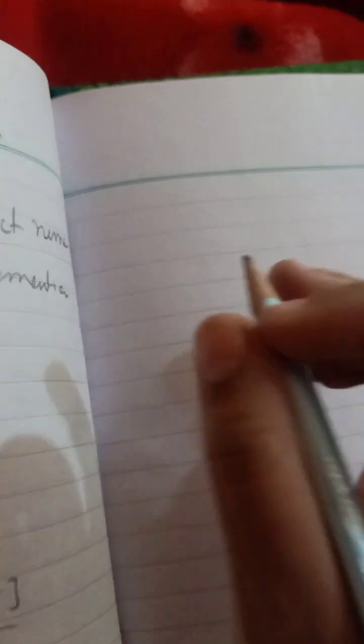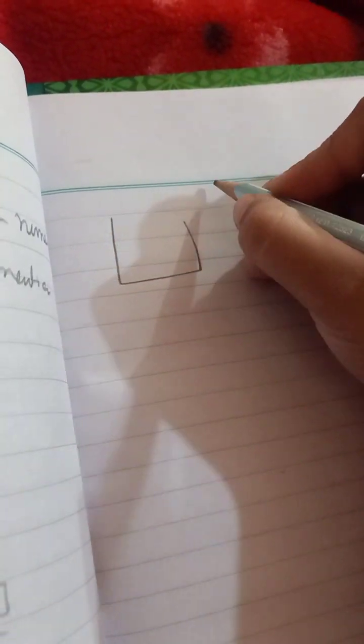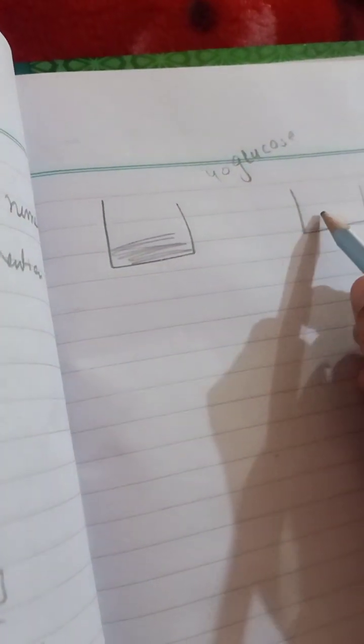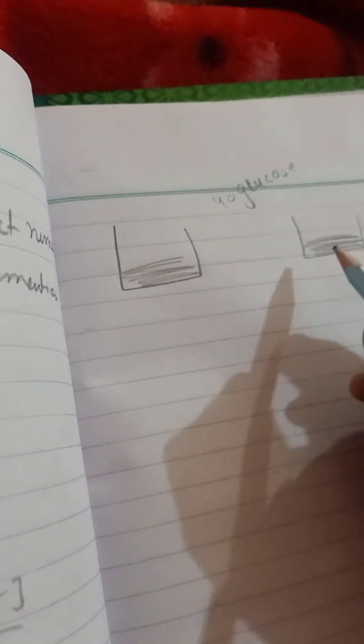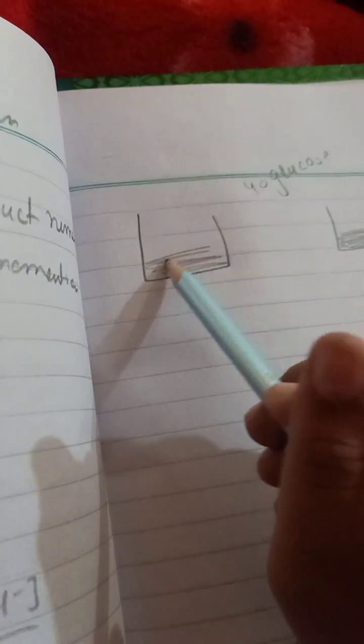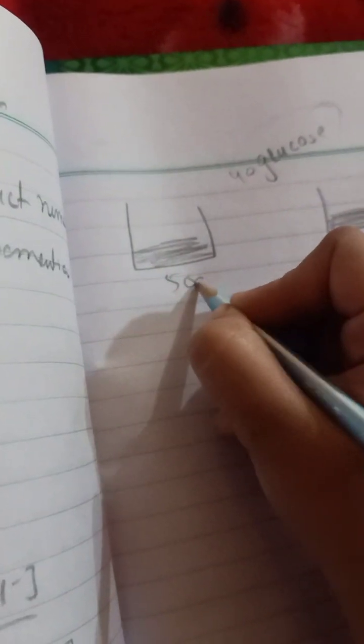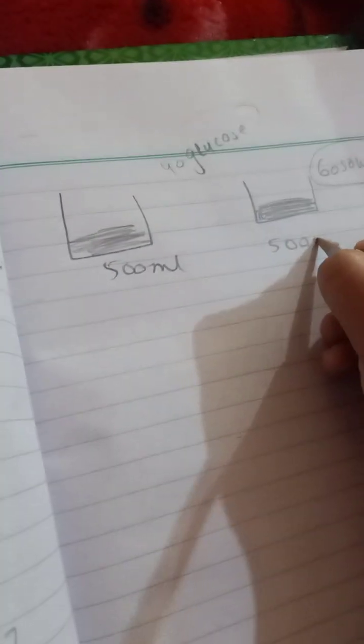Okay. So if you are finding this out, let me give you one example. We are having two containers. We are having a 40% glucose solution, and here we are having a 60% glucose solution. This is a 40% solute, and we have taken water as the solvent. There we are having 500 ml water, and here we are having 500 ml water.